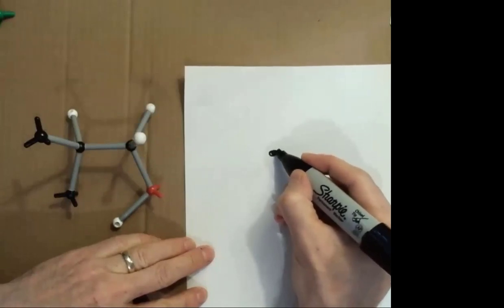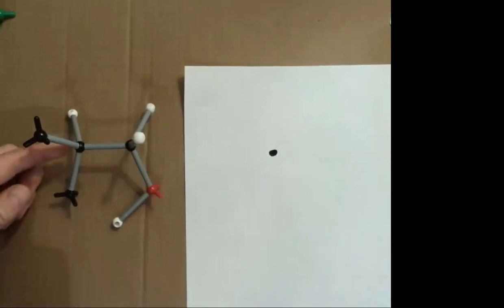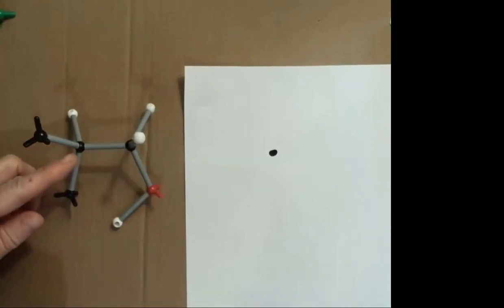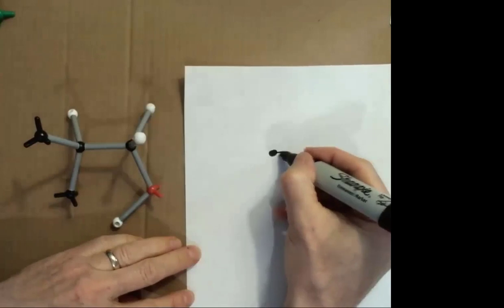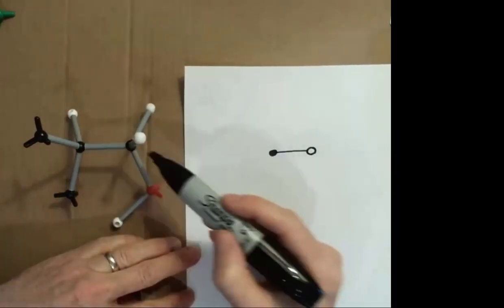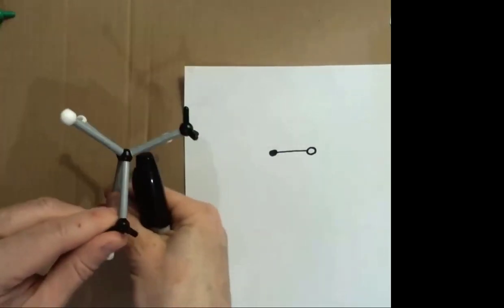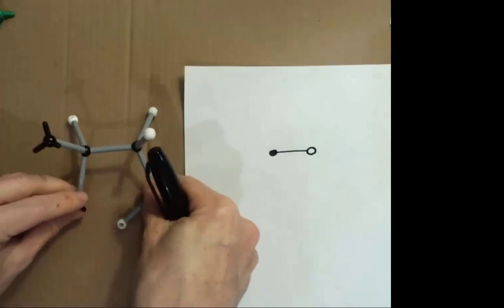And so what was the front carbon, our closed circle carbon, is going to be this one right here. It has the two methyl groups. Now we can see that carbon-carbon bond. Here's the rear carbon, the one that we were looking down. All right, so Newman, wedge-dash.